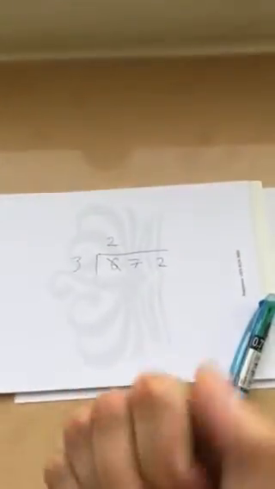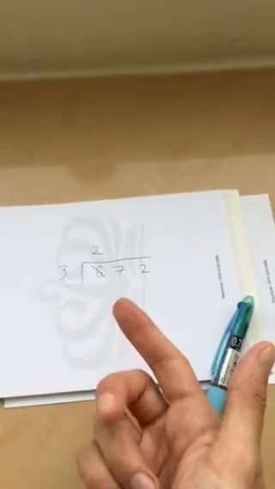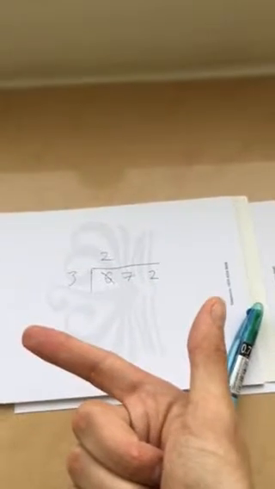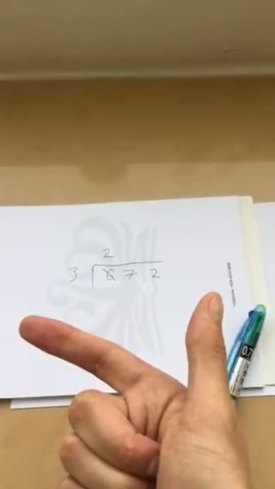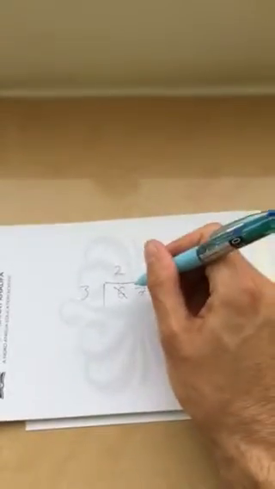Let's count up. 3, 6, 9. Right, so 7 isn't, and we've gone past it. 9 is too far. So to get to 7, we have to jump to 6. 3, 6, and we will have a remainder of 1.